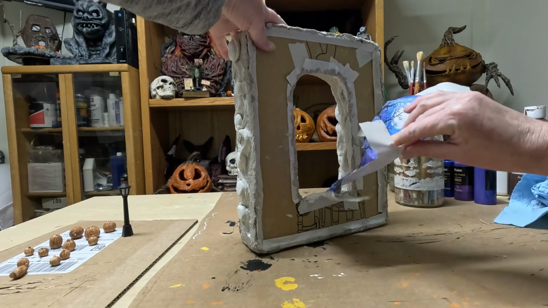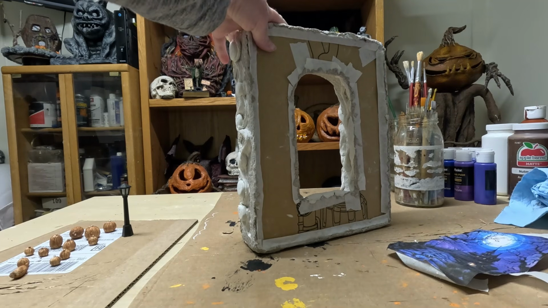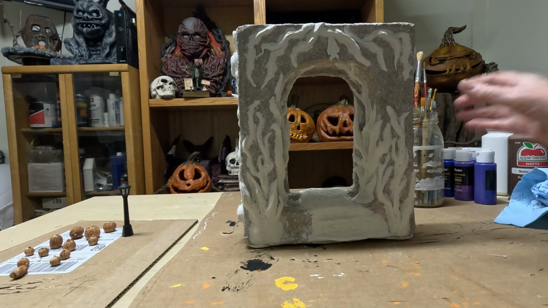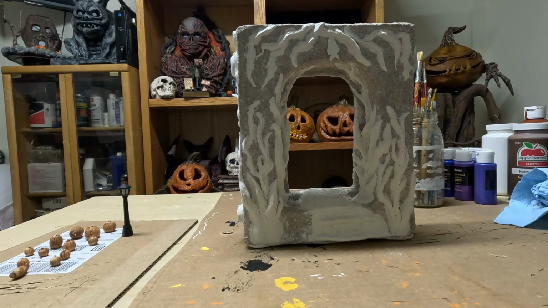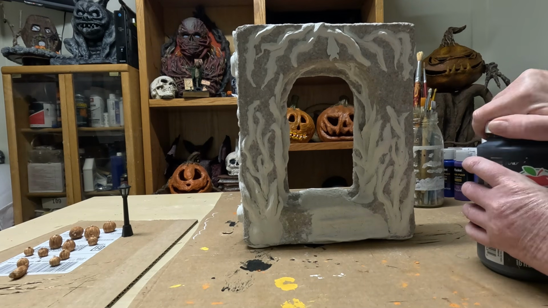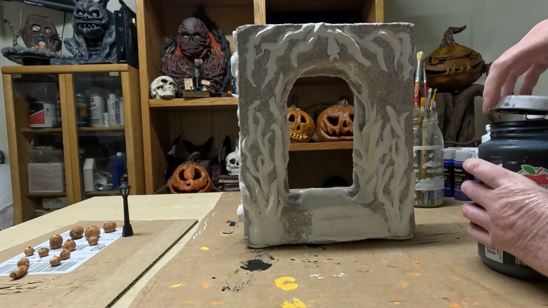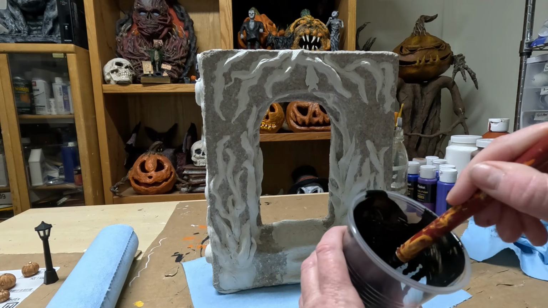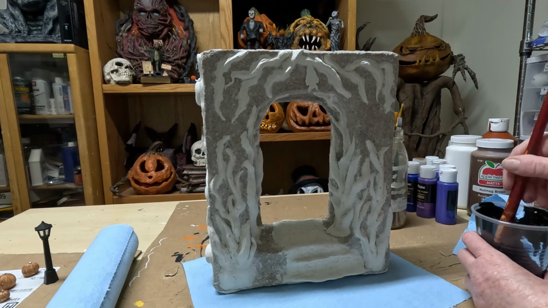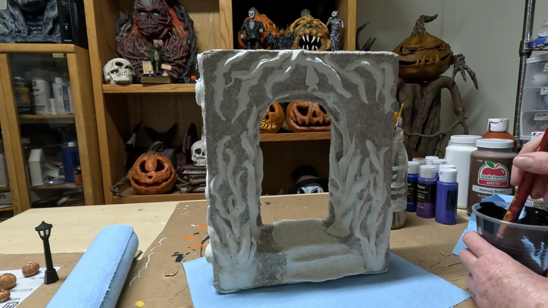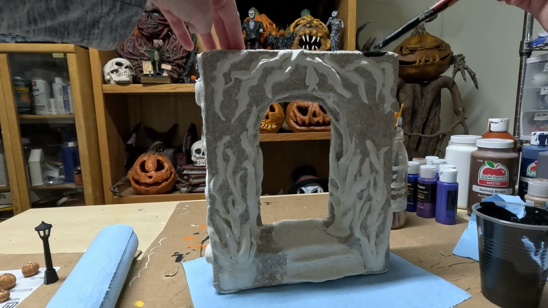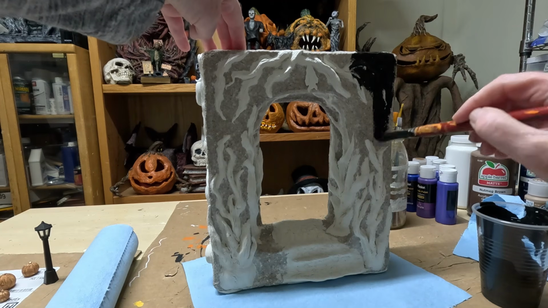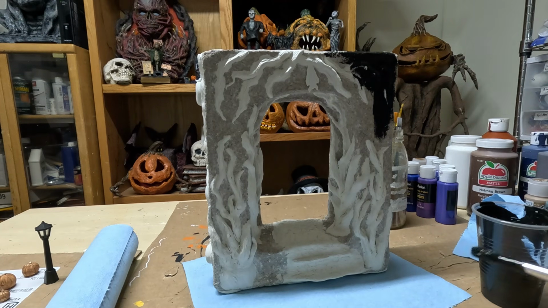For the painting portion of this, I'm going to remove my little reference for my backdrop. On this, I'm going to paint maybe a little bit of a wash, so I'm going to water down a little bit of just black matte acrylic paint. In a cup I have just some basic flat black acrylic craft paint. I'm not using my normal paint and primer mix on this. And I watered it down a little bit. I think I need to add some more water.